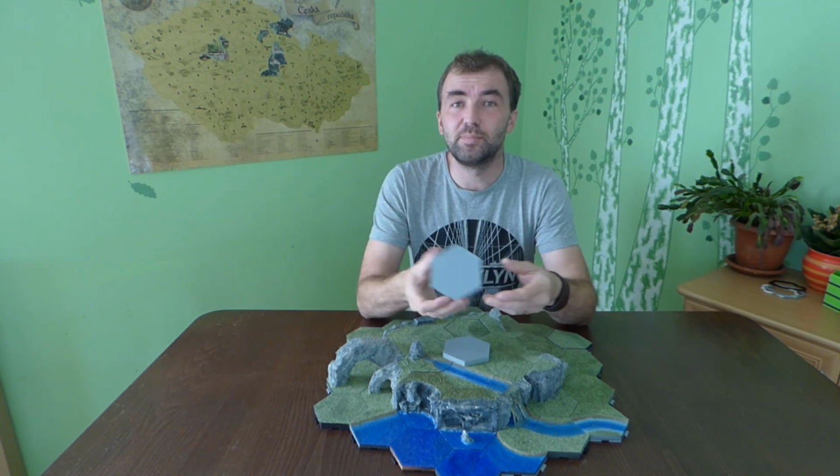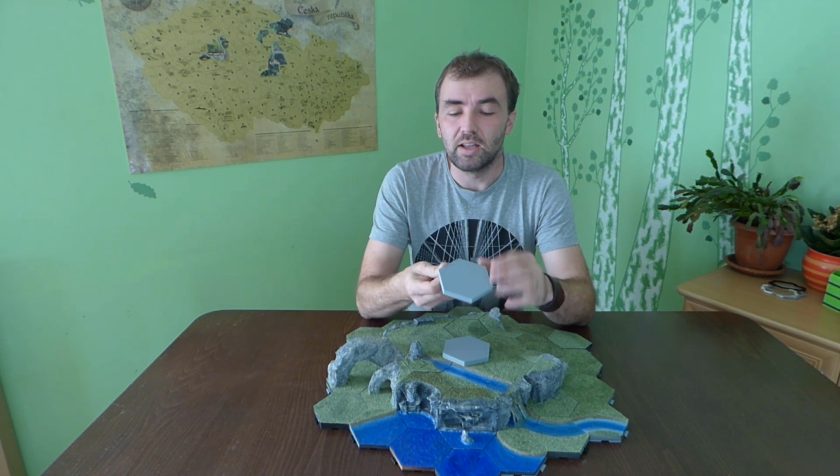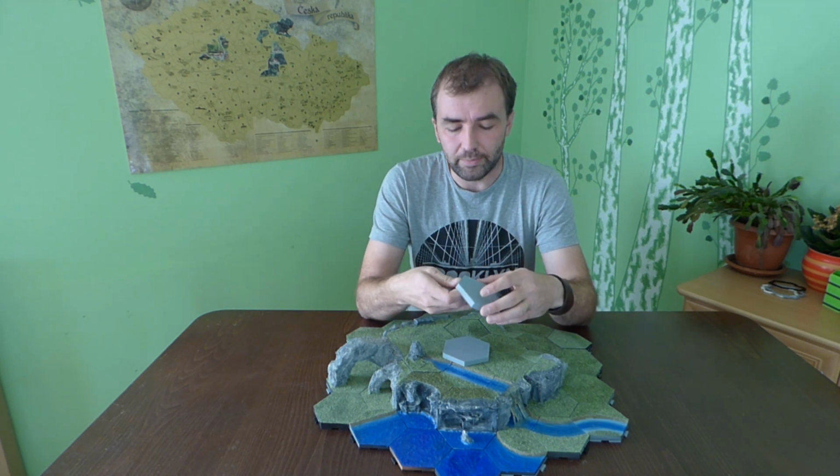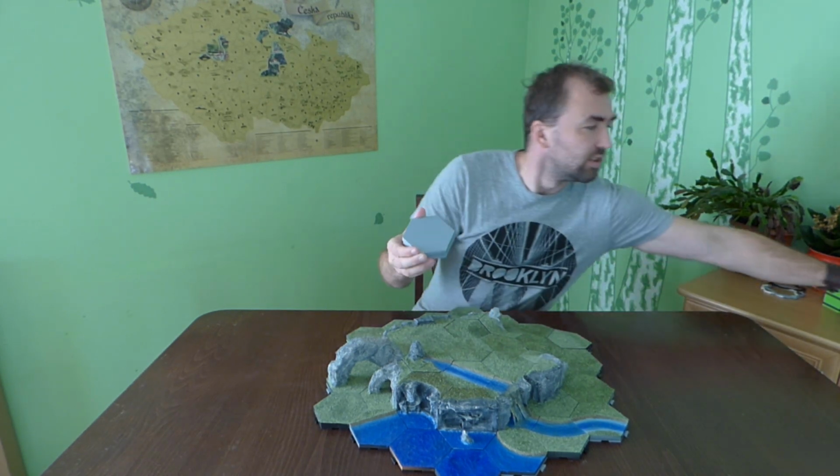What am I talking about? These. This is the basic tile, the hexagon. Very easy to print, very light, and you can model over them whatever you like. When you print enough of them, you can create the whole terrain. But not only with these flat tiles. You will need some plastic tiles.